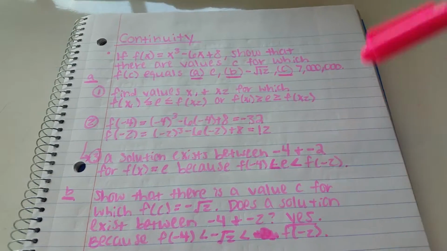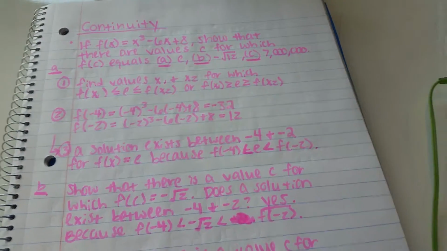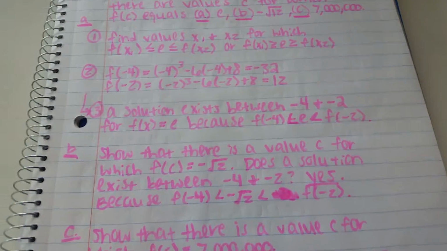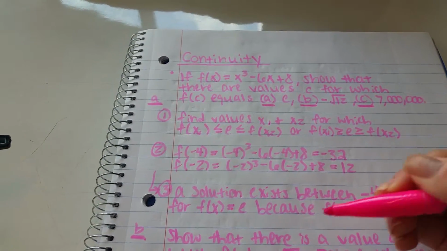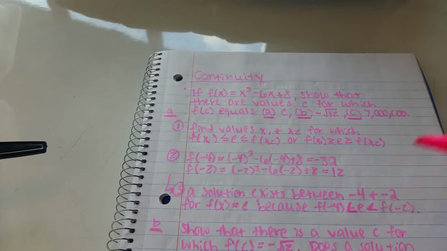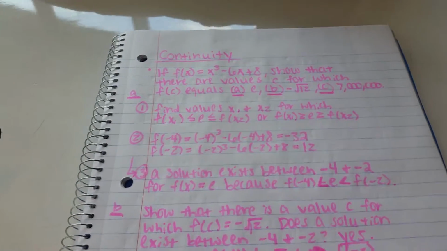So we first ask ourselves, hold on one second, I made a little bit of a typo. This should be a 12. Should be a 12, excuse me.